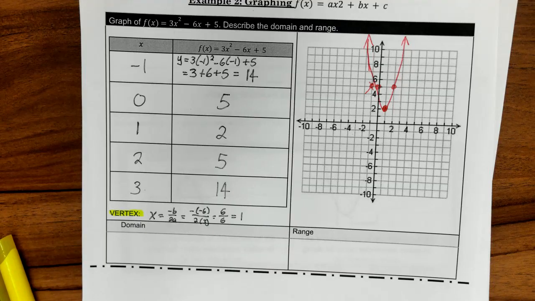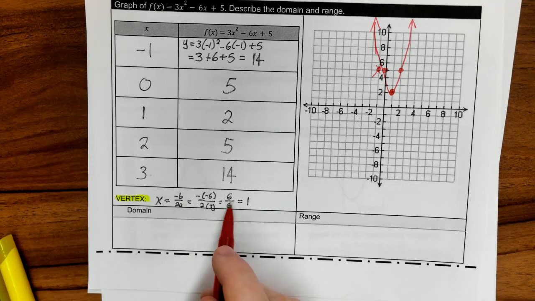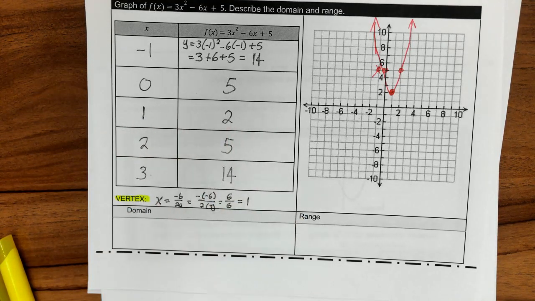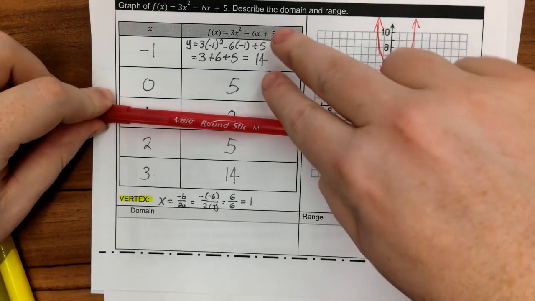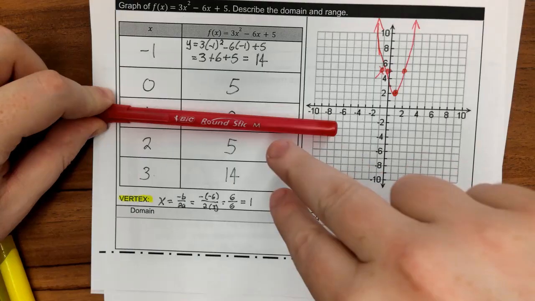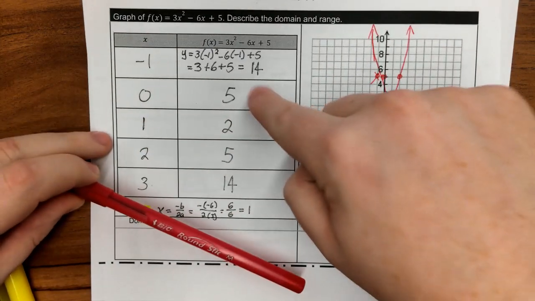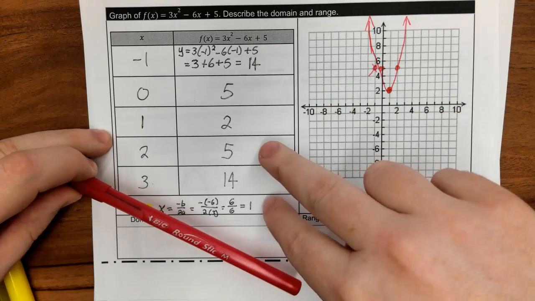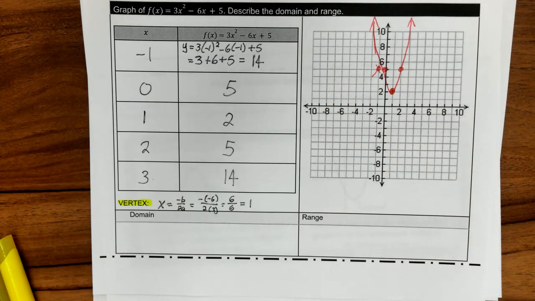There's actually a built-in check to see if you did it right. If your vertex is supposed to be the middle of your graph, it should also be the middle of your table. And we learned that if you use the vertex as the middle of your table, the numbers above match the numbers below. So go 1 up and you get 5, go 1 down and you get 5. Go 2 up and you get 14, go 2 down and you get 14. So if your table looks the same on both sides, you know you've done it right with the correct center.